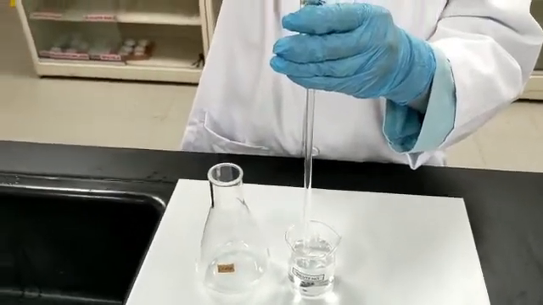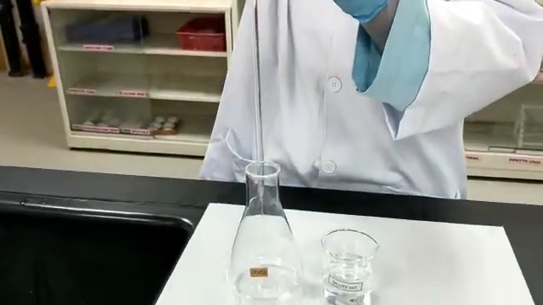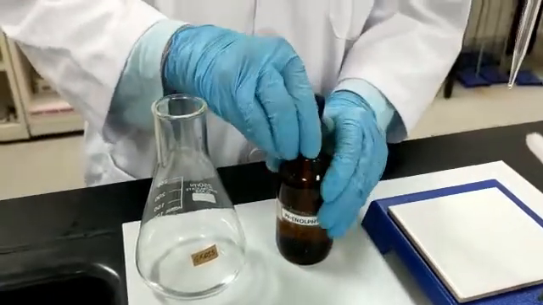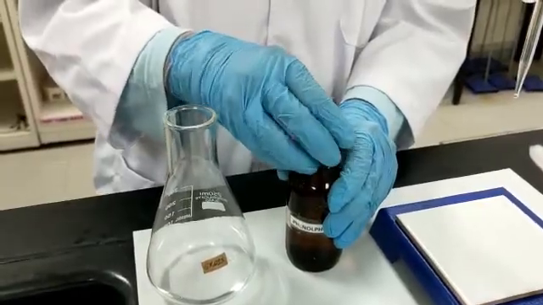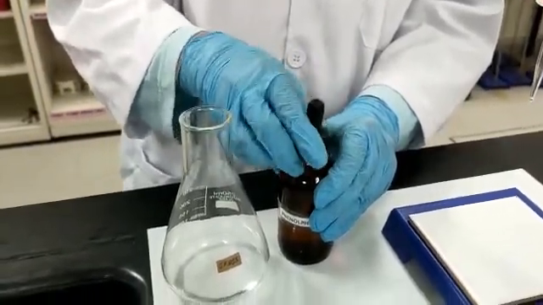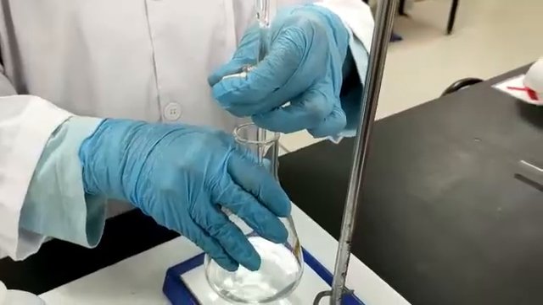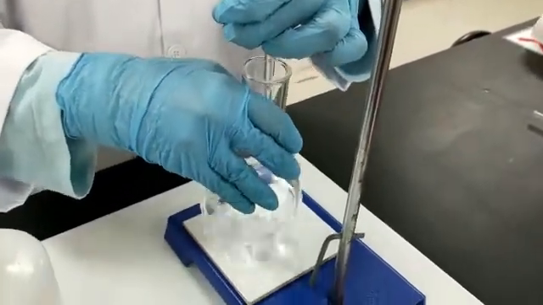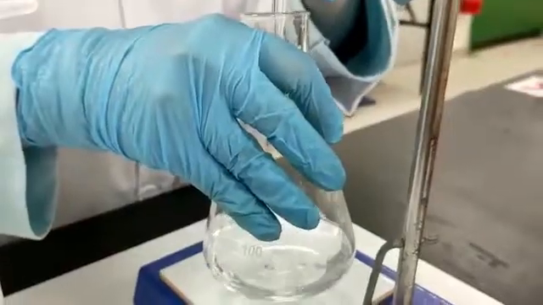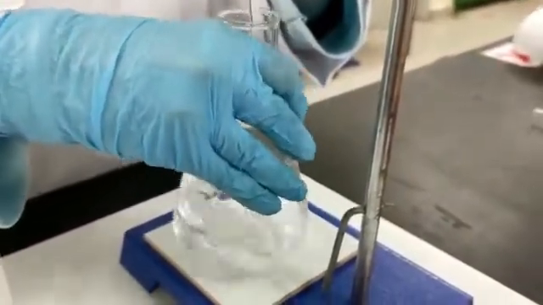Next, pipette 25 ml of hydrochloric acid solution and transfer it into the conical flask. Add 2 drops of phenolphthalein as an indicator into the conical flask. So now we can start the titration. The correct technique of titration requires 2 hands. One hand controls the stopcock and the other hand swirls the conical flask continuously. Carry out the titration slowly, drop by drop, to get an accurate endpoint.